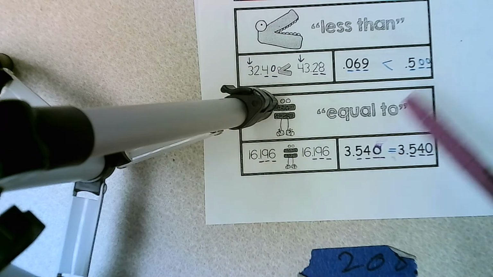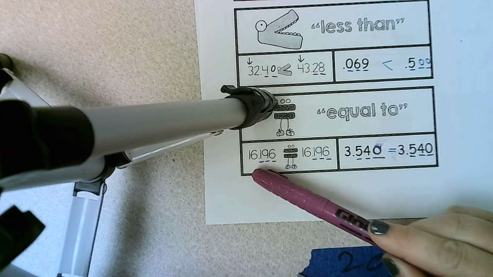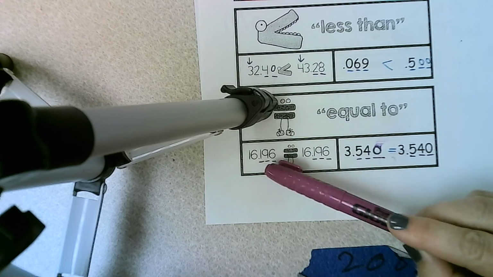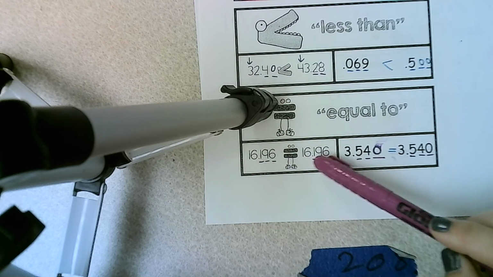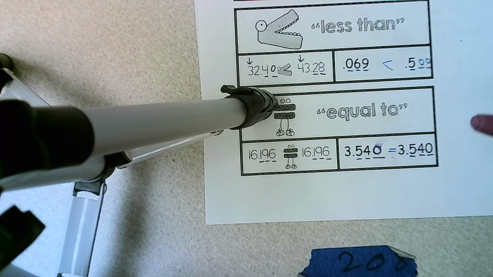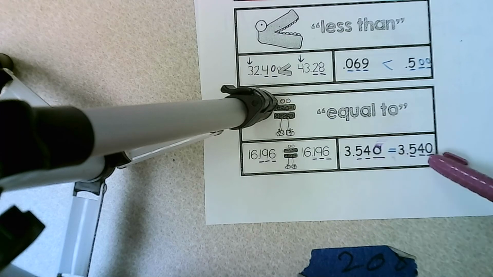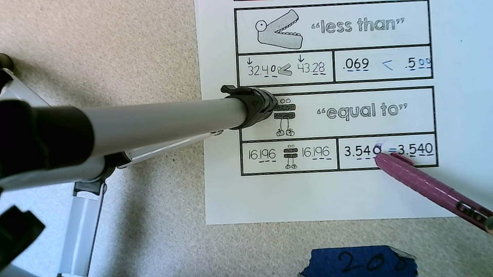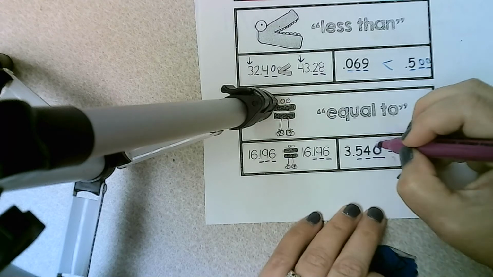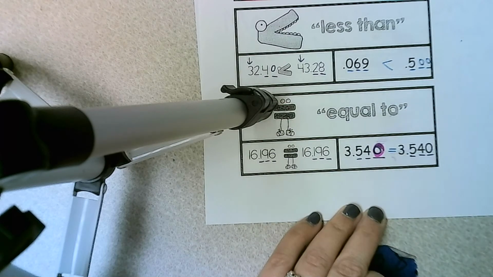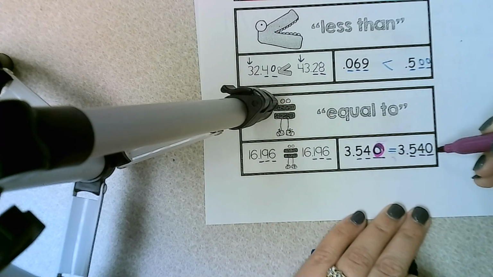Then we talk about equal tos. 16 and 16, 1, 1, 9, 9, 6, 6. Exactly the same all the way across. These are the ones that are going to give you problems. 3, 3, point, 5, 5, 4, 4. I had to add a 0 here. Right? This was not in the original number. I added it. And the other 0 was there.